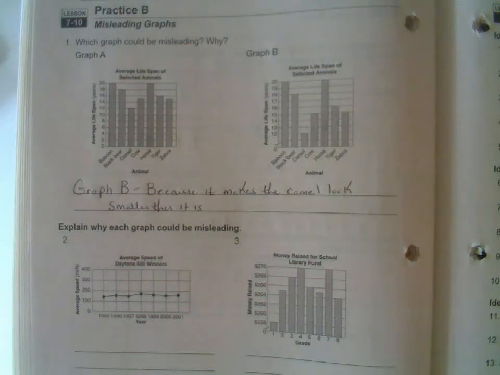And you'll be doing the same thing in 2 and 3, except they're already telling you they're misleading, and you just have to tell me why it would be misleading as opposed to identifying which one may be.